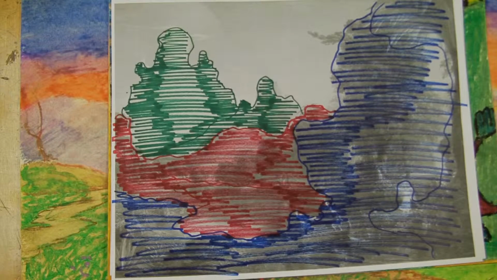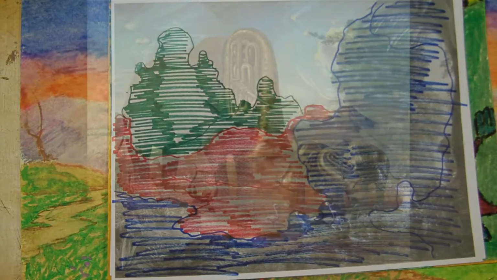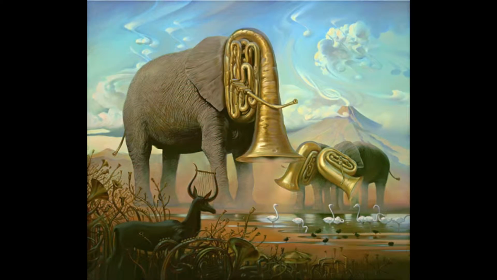So let's talk about what that is. A surreal element is something that isn't based in reality. Or maybe it's two objects that don't really belong together, but you've managed to put them together. What I'm going to show you right now is a few examples of some surreal landscapes.